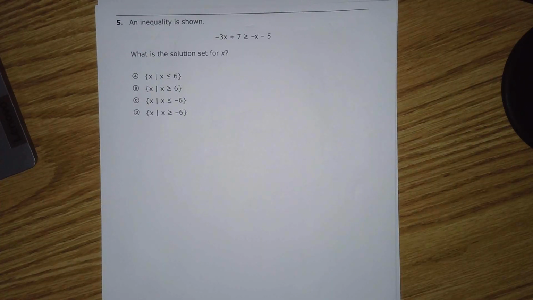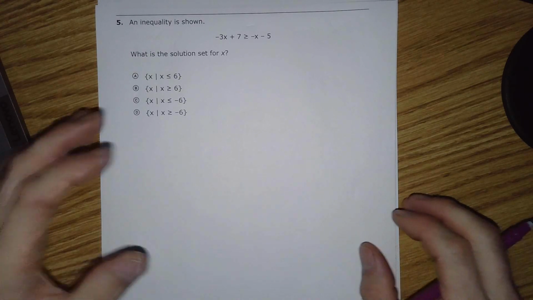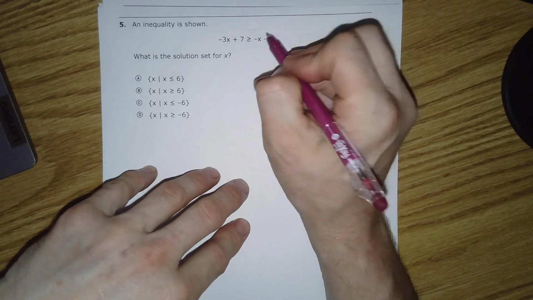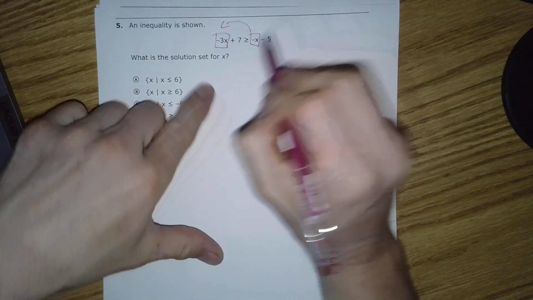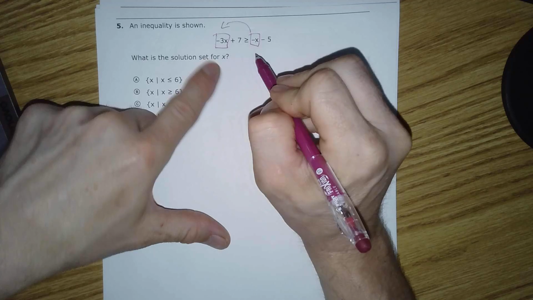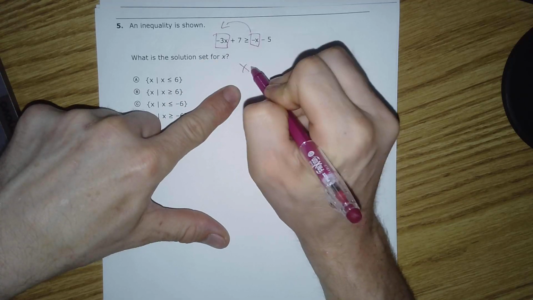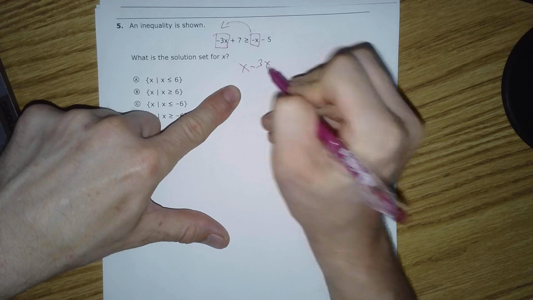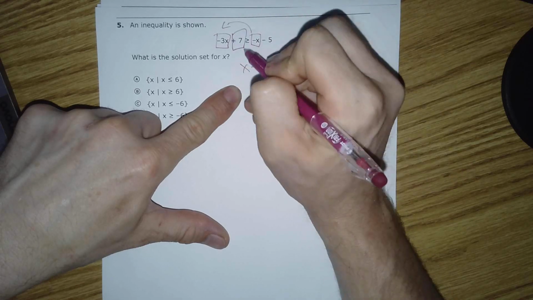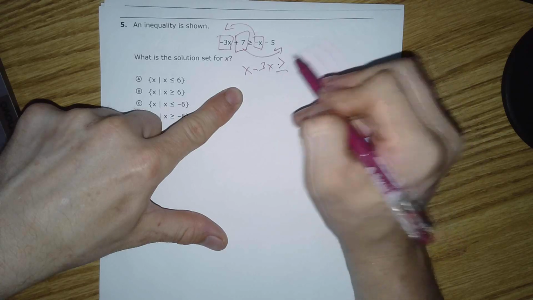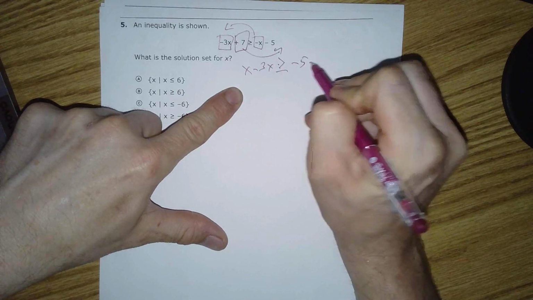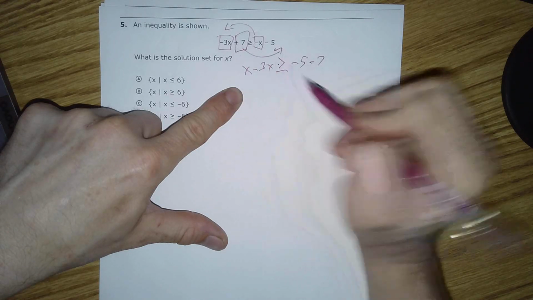All right, so finally, I have number 5 here, and it's just solve this inequality. Variables left, constants right. Our variables are right here. Let's move this one left. It's negative on this side, so it's going to be positive on this side. So x minus 3x, and let me move the constant to the right, which is going to be less than or equal to negative 5 minus 7. It's negative on this side, so it's positive on this side, so it's negative on this side.